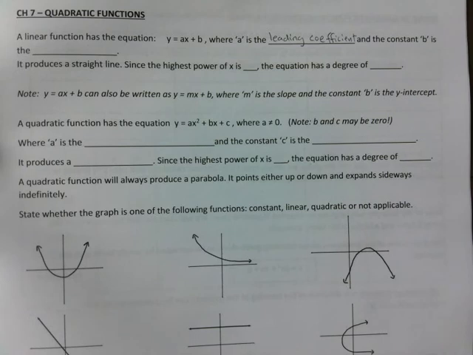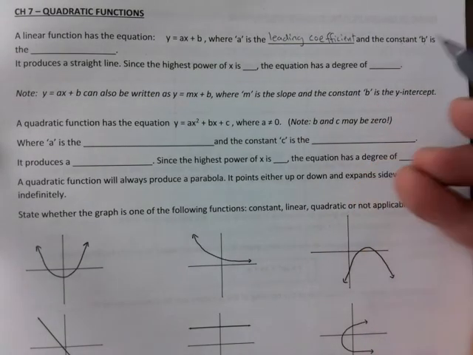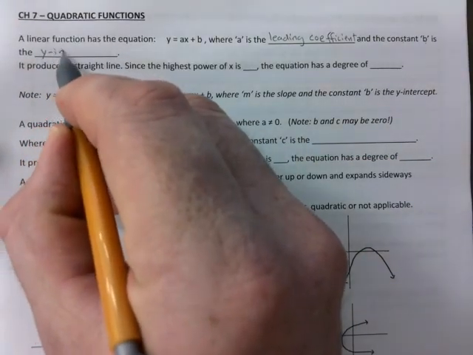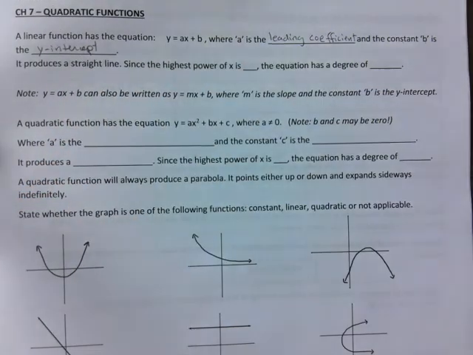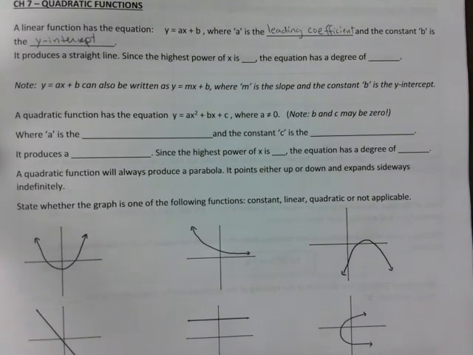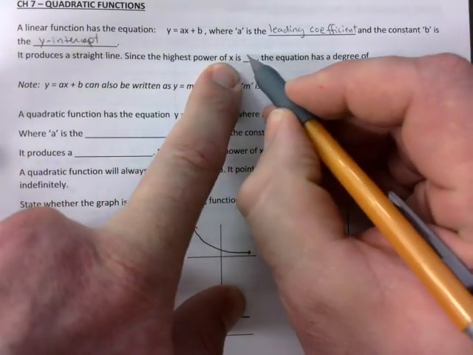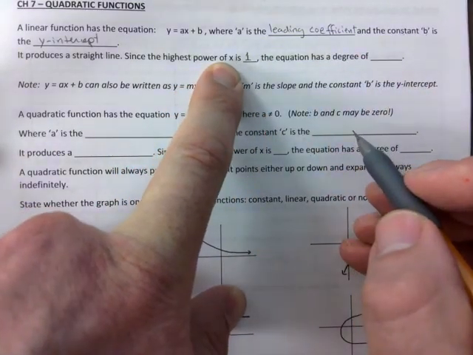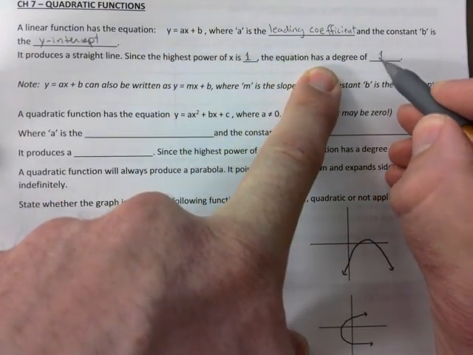The leading coefficient is the leading value in front of the highest power of x. We really focus in on that because it tells us a lot of information just by looking at it. And the constant b is the y-intercept. So I'm starting with linear. It's like, hey, remember this? It produces a straight line since the highest power of x is 1. The equation has a degree of 1.